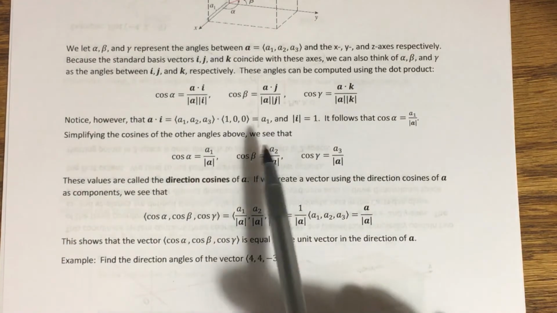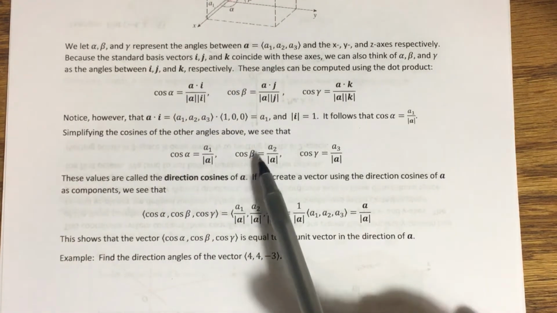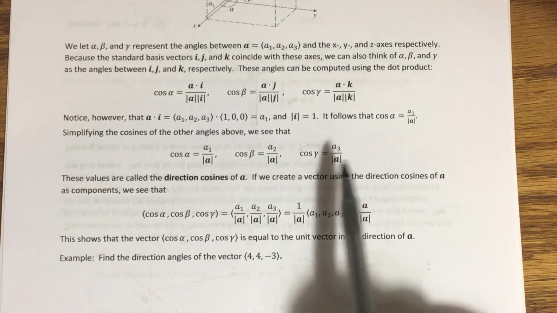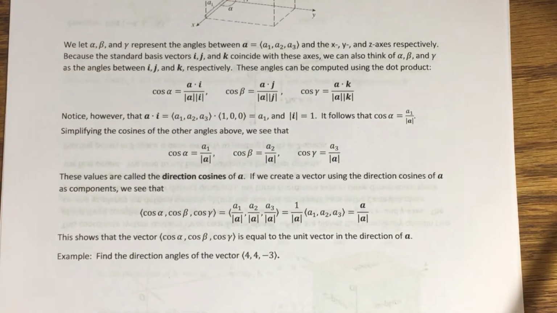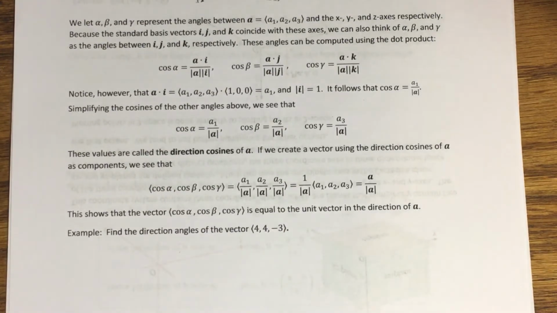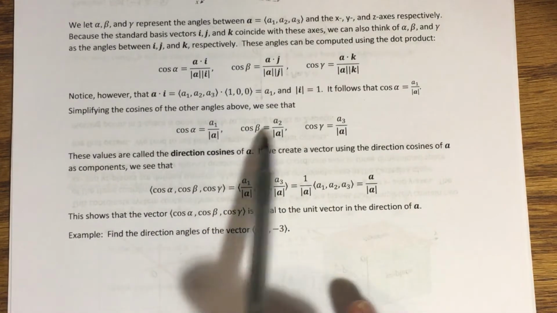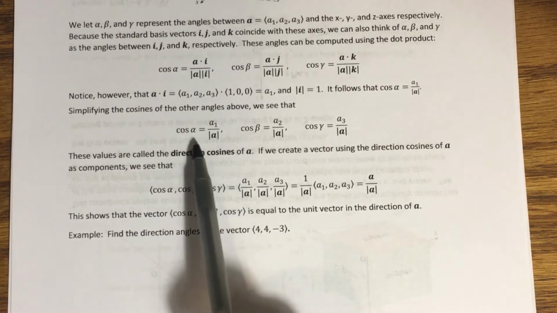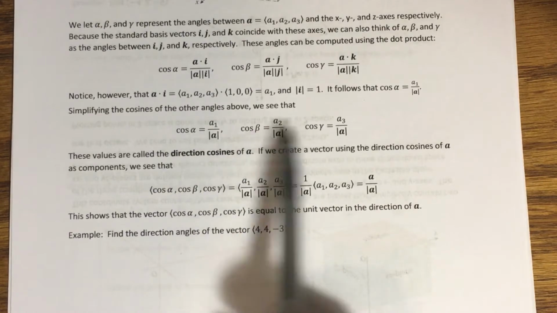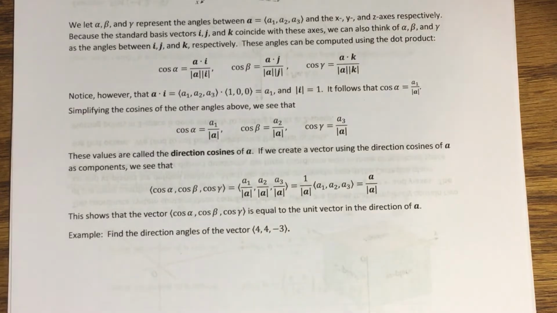And we can do similar simplifications for the other cosines up here. Cosine of alpha is A1 over the magnitude of A. Cosine of beta is A2 over the magnitude of A. Cosine of gamma is A3 over the magnitude of A. Now, that alone is useful because we could pretty easily find all of those direction angles, but we're going to show that these give us something even more interesting in a moment. But before we do that, these quantities here, we call these the direction cosines of A. It's just the cosine of each direction angle. Those are called direction cosines.